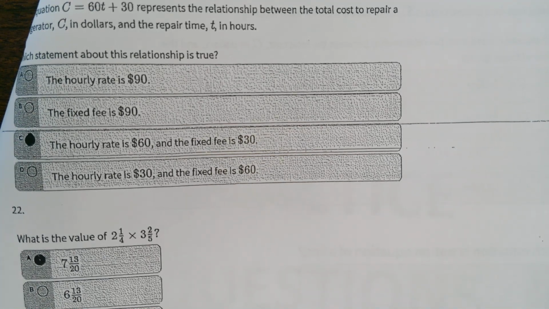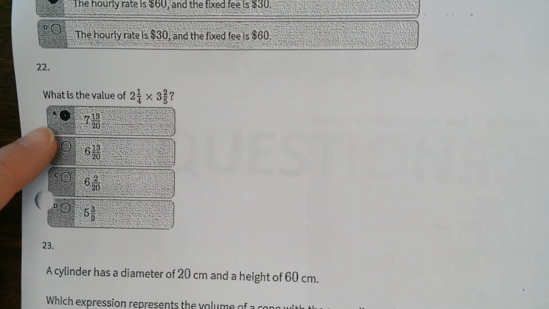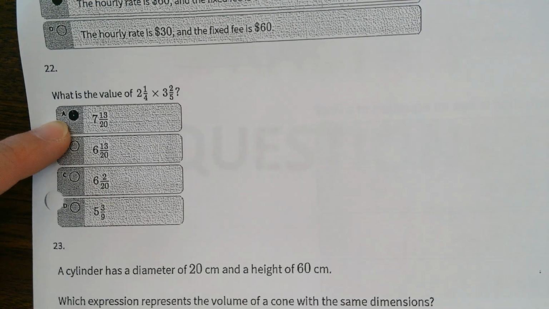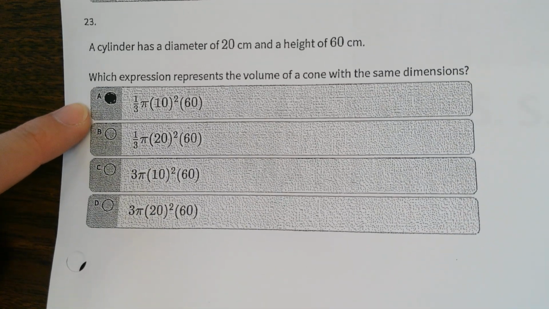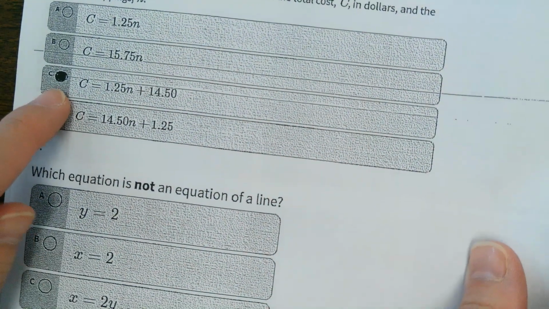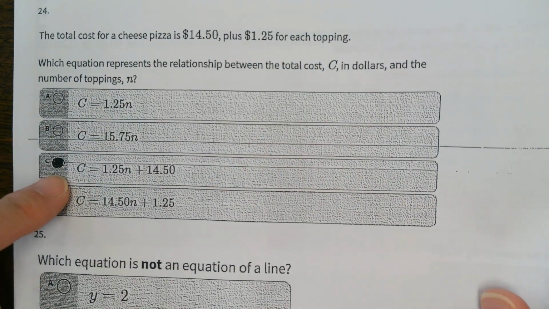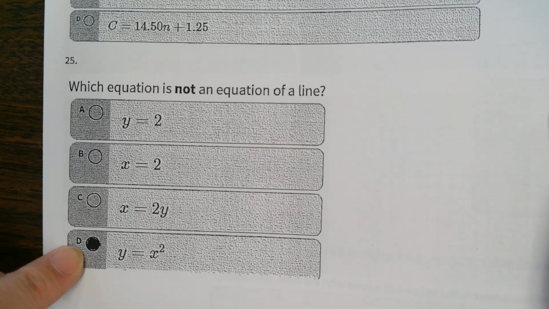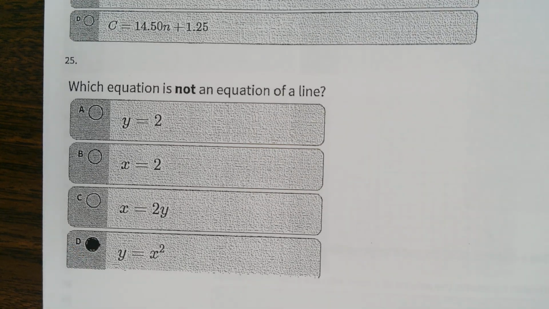Maybe, maybe. All right, number 22, not algebra, it's A. 23, A as well. Okay. 24 is C. And 25, it's D. 23? 23 was A.